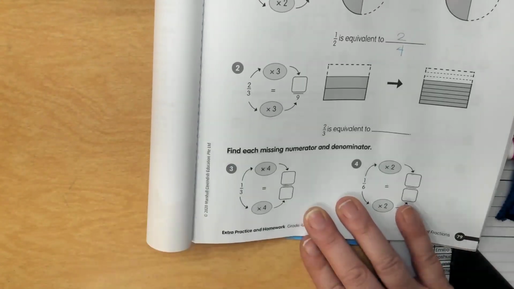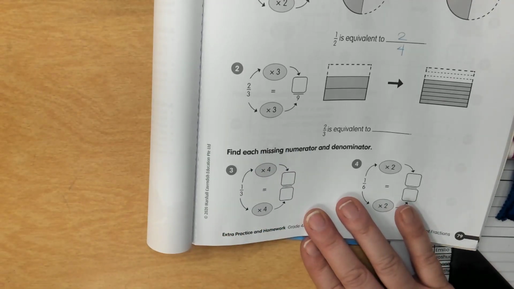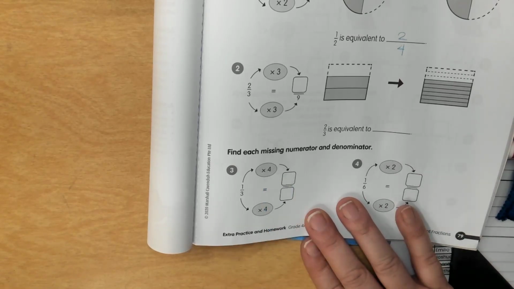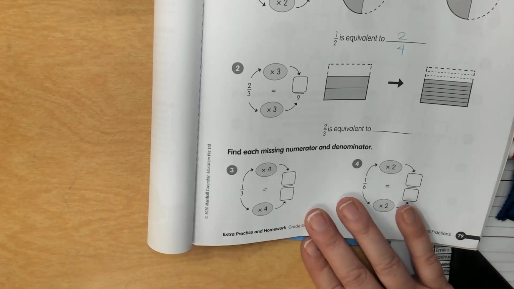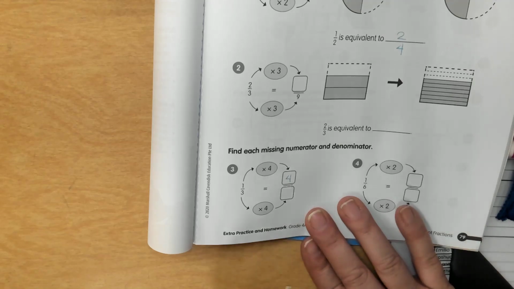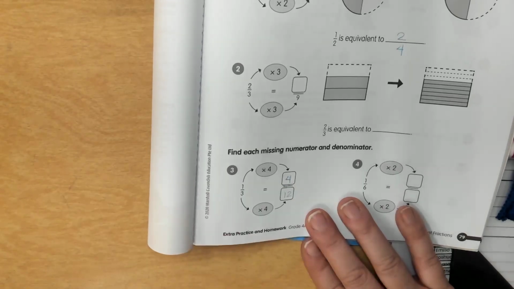I'm going to jump to number 3. Here we have 1/3, and they want to make an equivalent fraction, and they're telling you they want it to be cut into 4 pieces each. So 1 times 4 will give me a new numerator of 4. And 3 times 4 will give me the new denominator of 12.